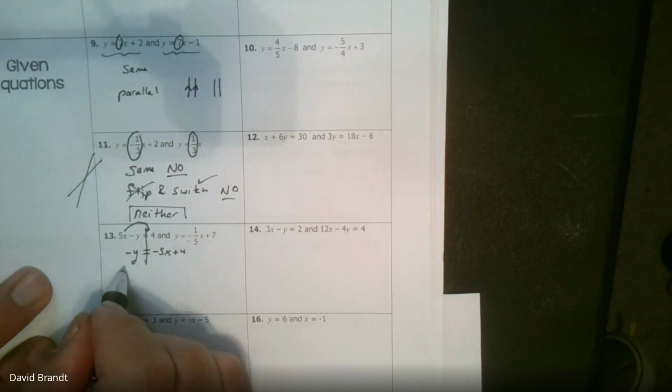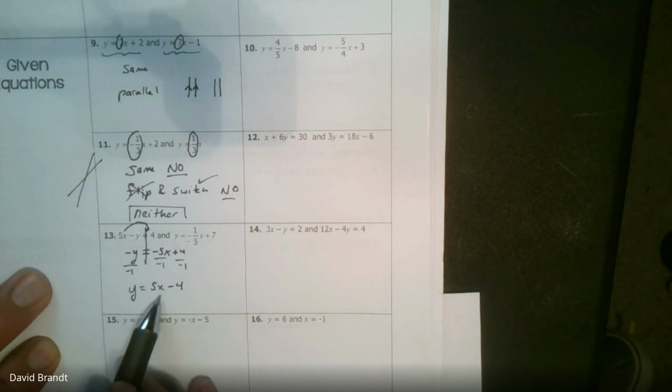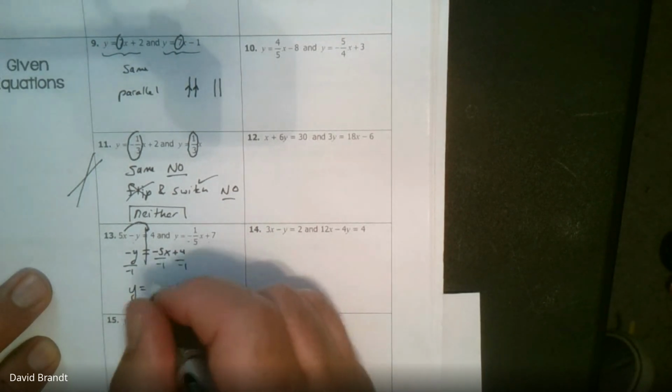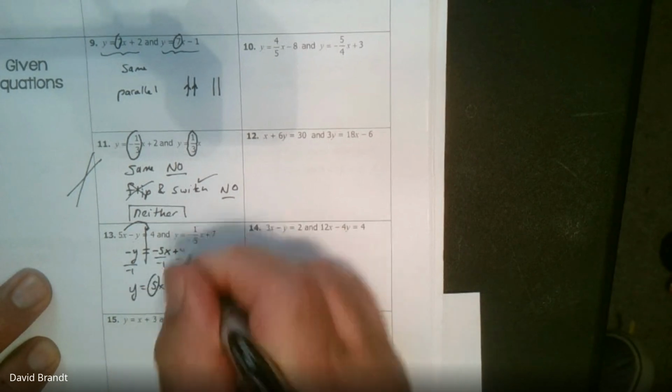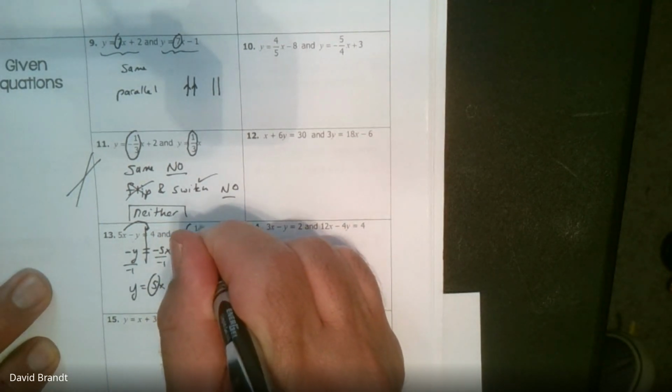Now, what's on this side? Bring down your negative y. How do you get rid of the negative in front of the y? Well, that's a negative 1, so you divide everything by negative 1. When you divide everything by negative 1, that becomes a positive y. That becomes a positive 5x. That becomes a negative 4. I don't care about the y-intercept. The only thing I care about is the slope, 5 and negative 1/5.